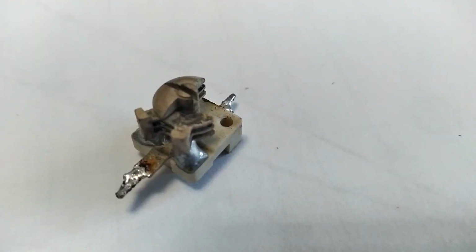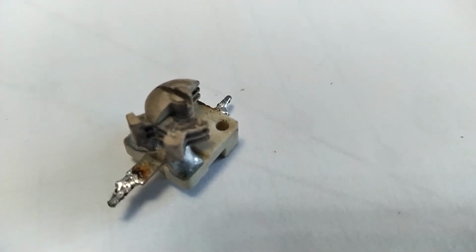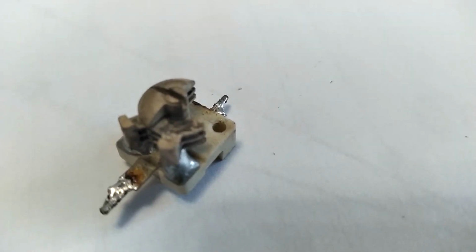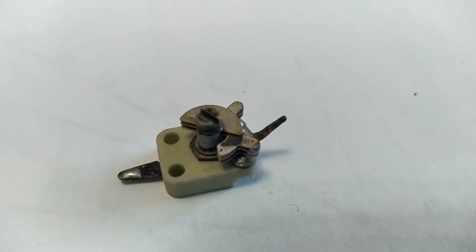I have found the reason for the noise bursts that I attributed to perhaps the crystal earlier in this video. They come from this capacitor. I have replaced it with one of this kind.